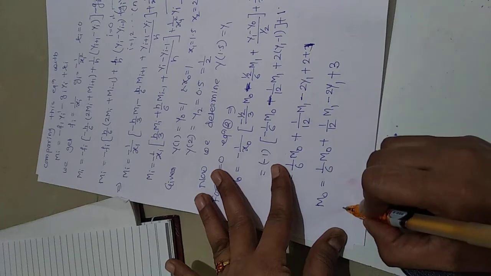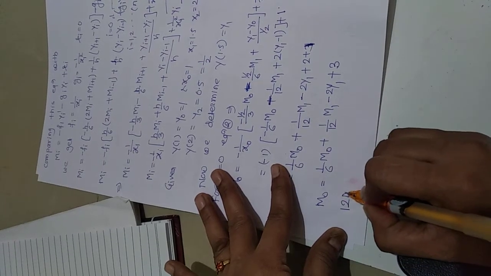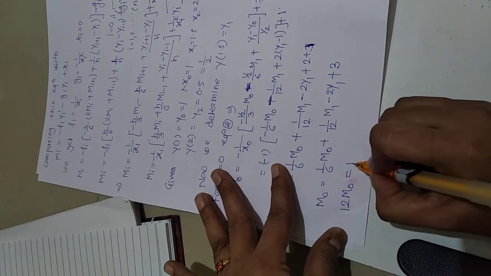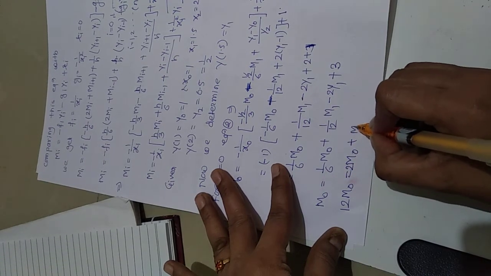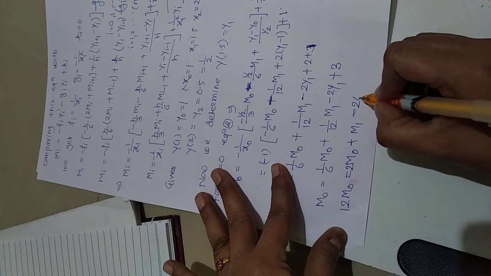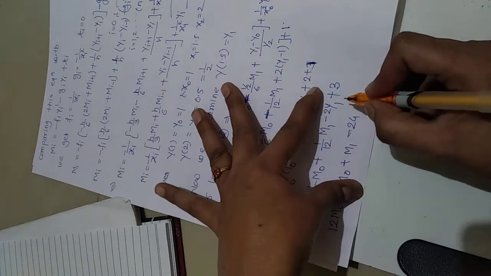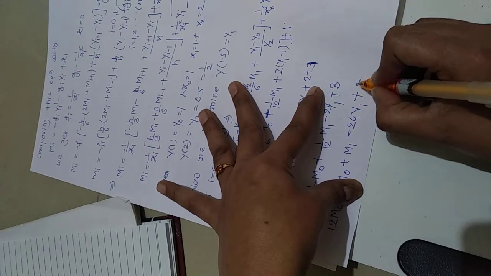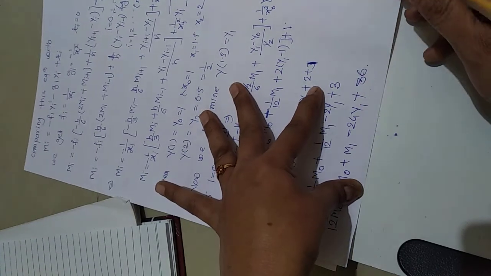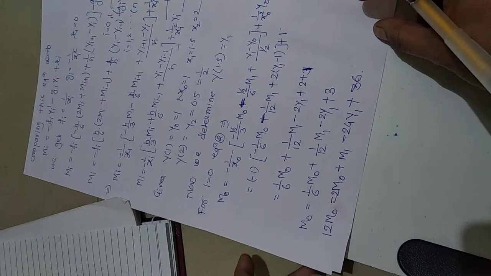Multiplying this equation by 12, then 12 m0 is equal to 2m0 plus m1 minus 24 y1 plus 36.